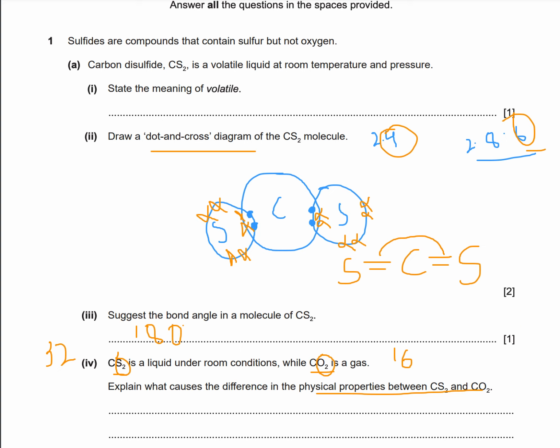Okay, so this is CO2 over here. It also has double bonds with each oxygen. Since CO2 has fewer electrons, how are they gaining the energy to break the bond?